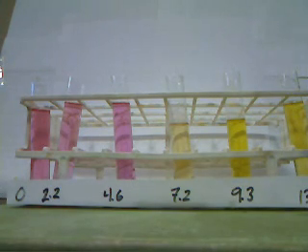And so we see what methyl red looks like in our 6 solutions.